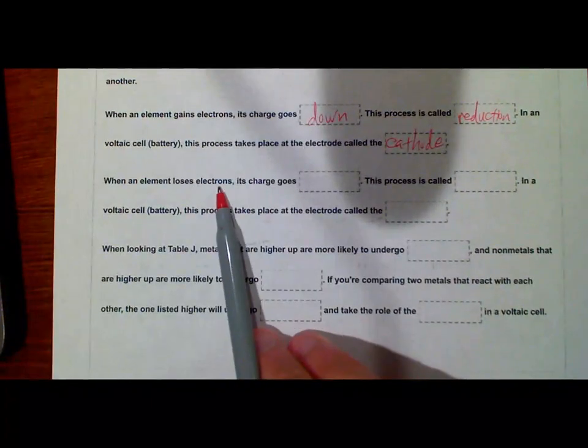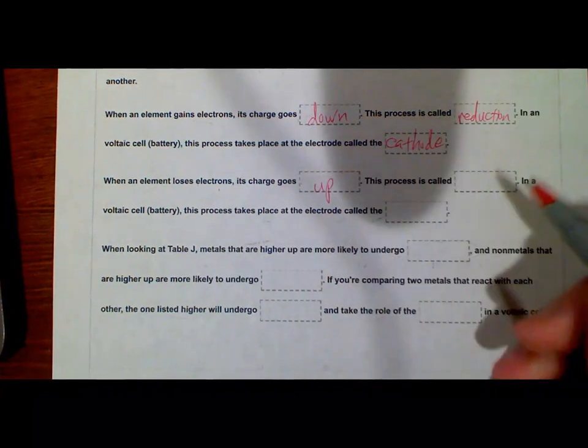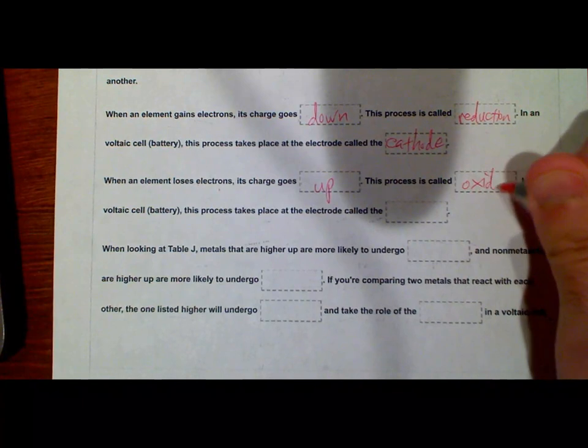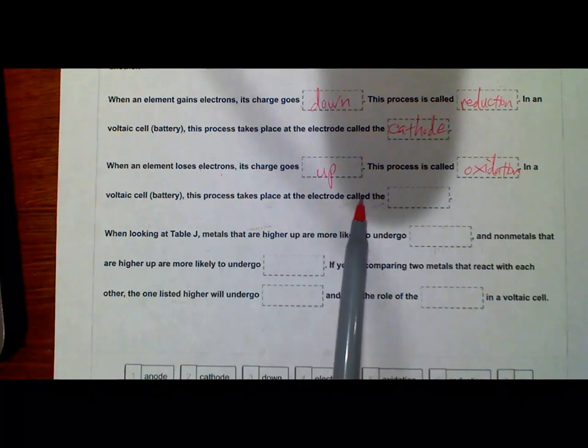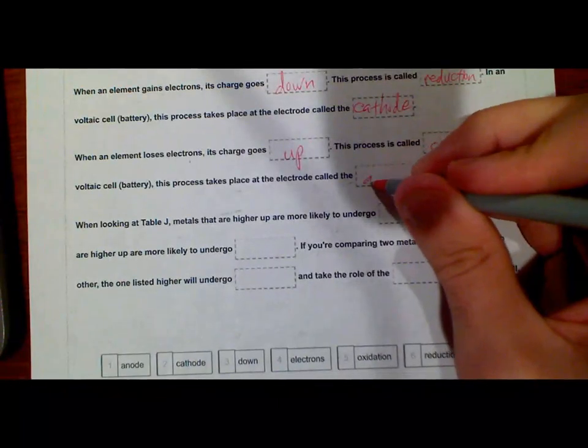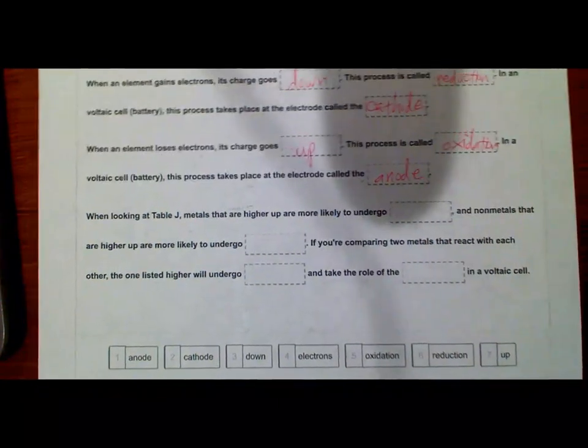When an element loses electrons, it loses negatives. Its charge goes up, becomes more positive, and this process is called oxidation. In a voltaic cell, a battery, this process takes place at an electrode called what? Where does oxidation happen? Oxidation at the anode. We start at the anode. Electrons are lost there. I'm not going to sing the whole song. Go Google or look on YouTube for the anode song.